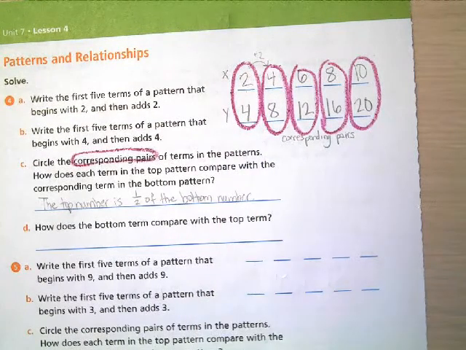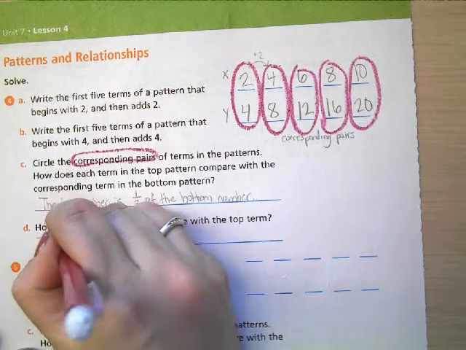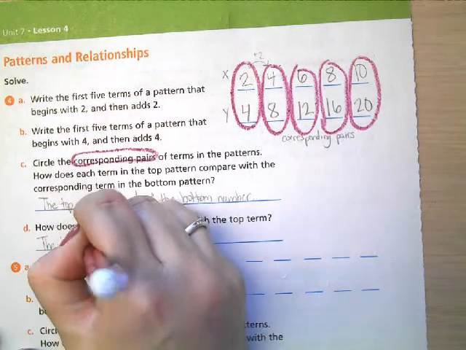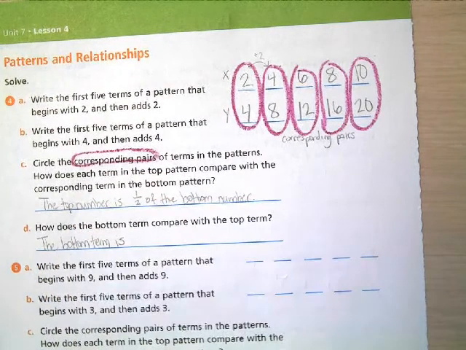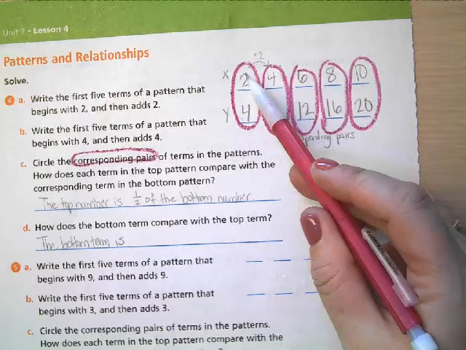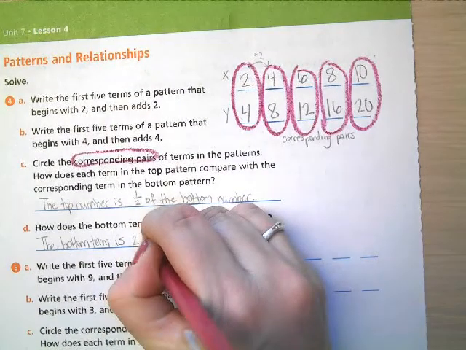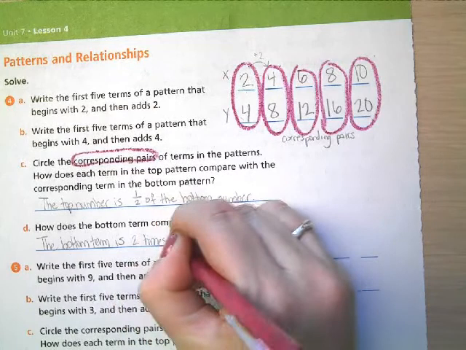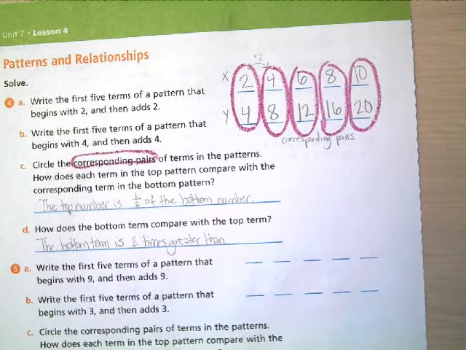Okay, now I want you to rethink your thinking and say, okay, how does the bottom term compare with the top term? So I look at the bottom and I look up and I think, how does the bottom compare? Well, you start by saying the bottom term is 2 times greater than the top term, right?